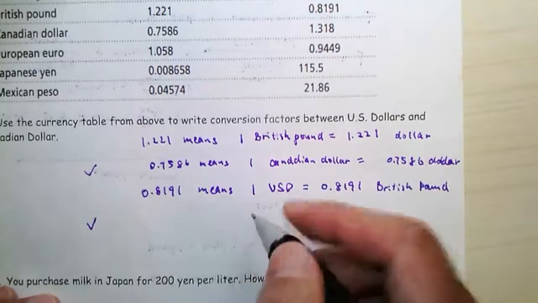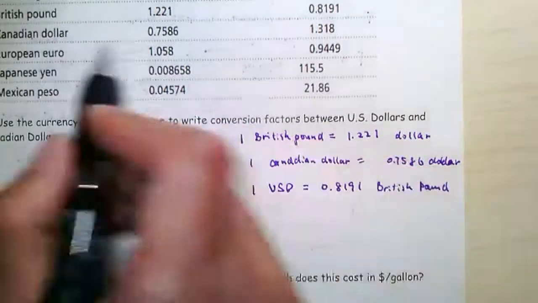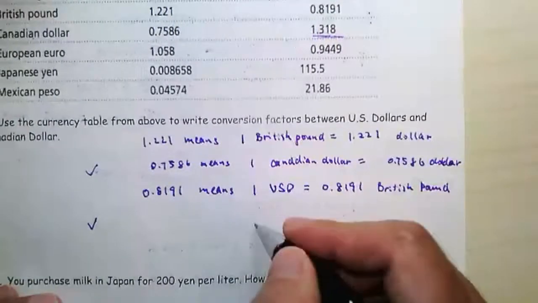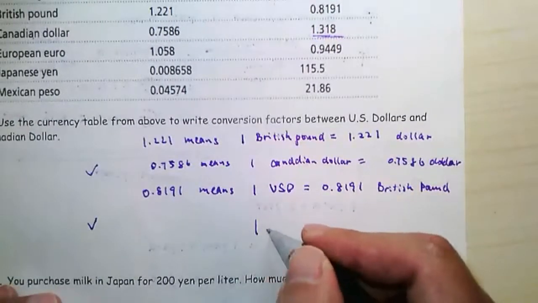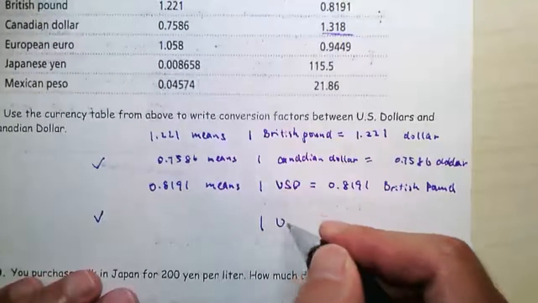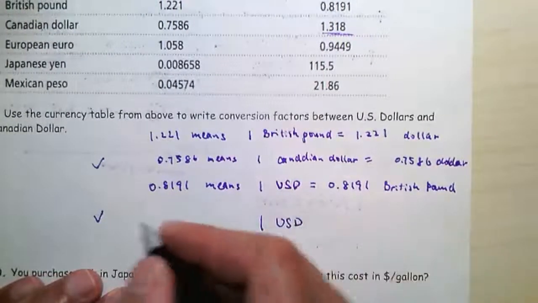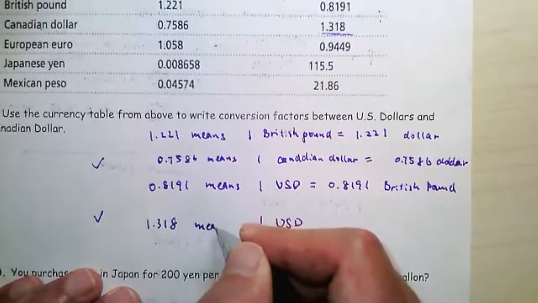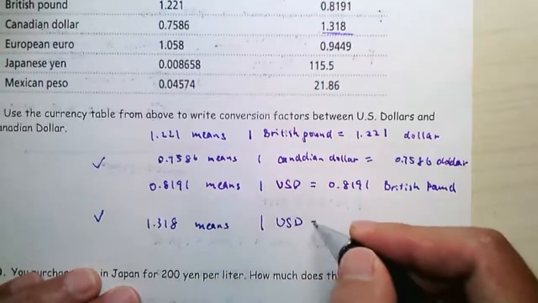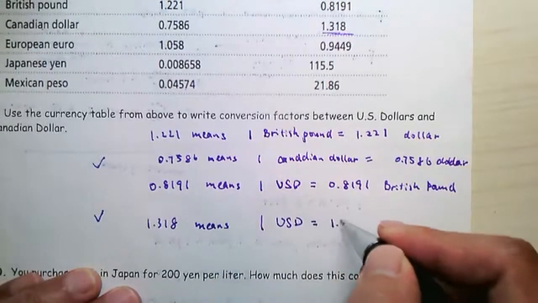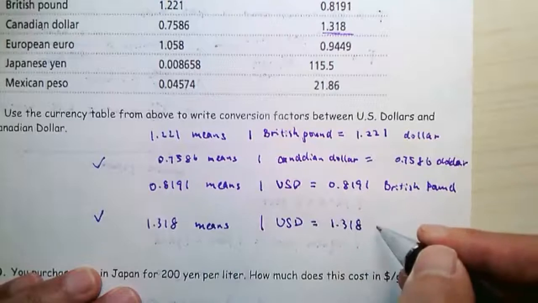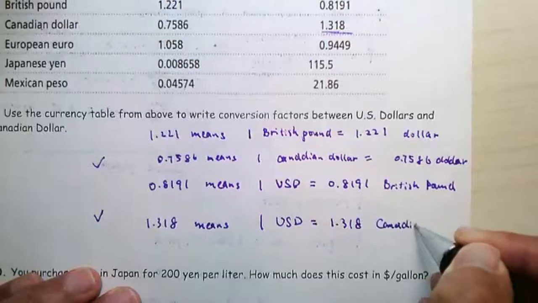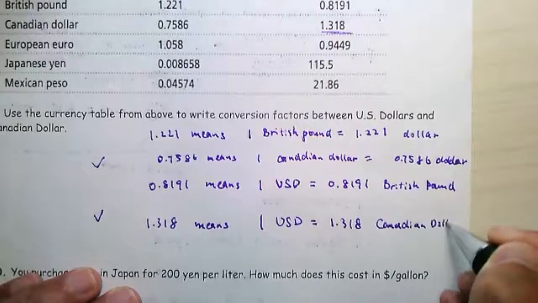So let's go backwards. 1 US dollar equals 1.318 Canadian dollars.